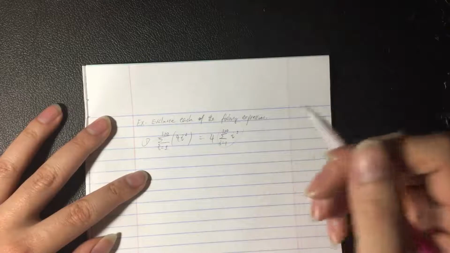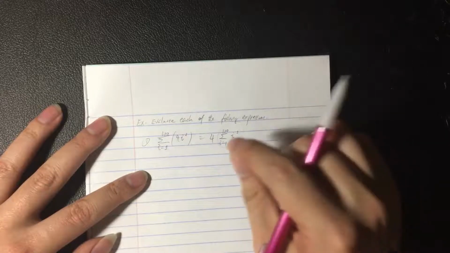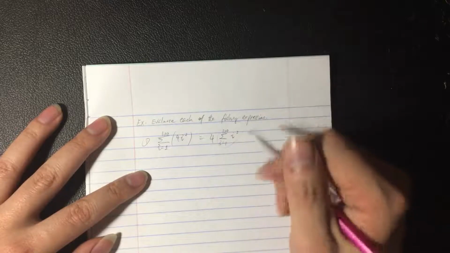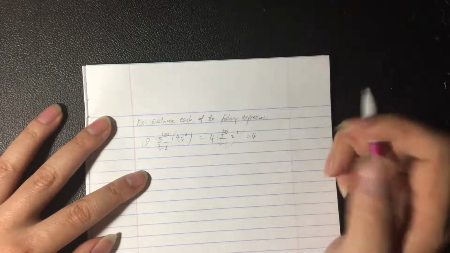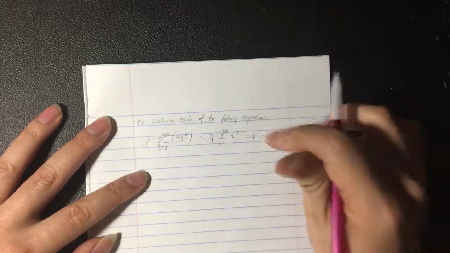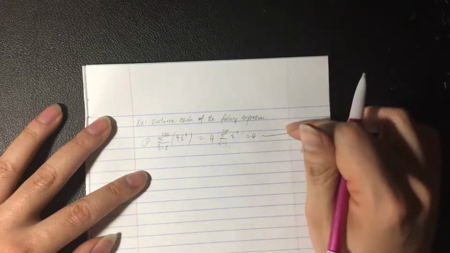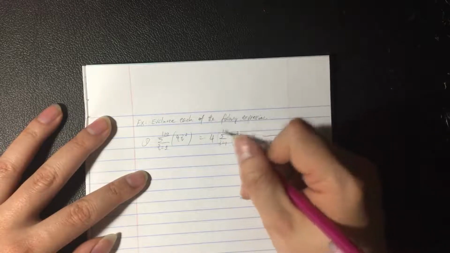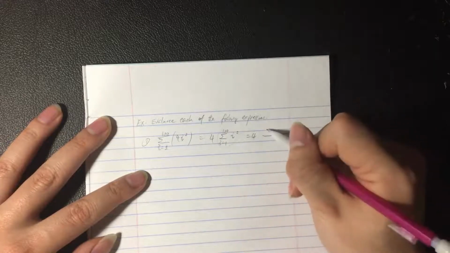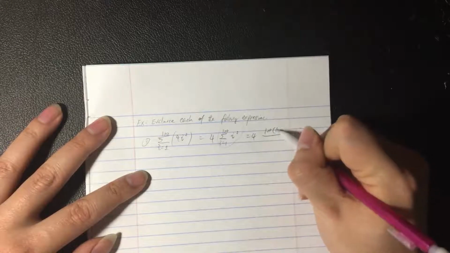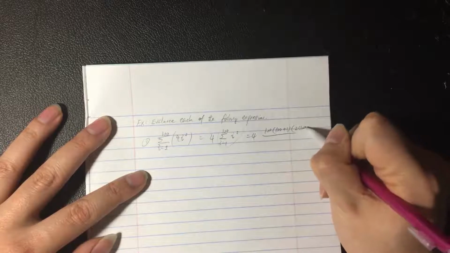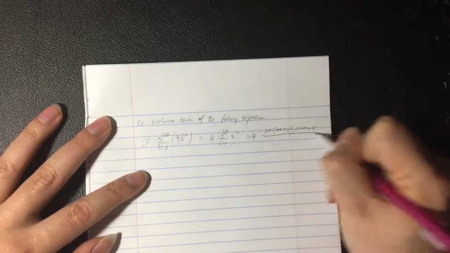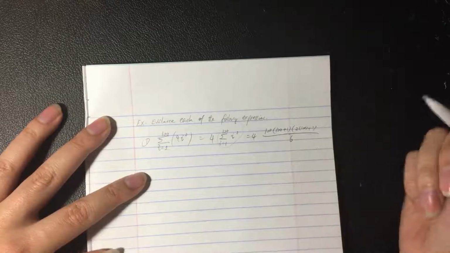Use the formula that the sum from 1 to n of i squared is n times n plus 1 times 2n plus 1 over 6. So plugging in 100 for n, we have 100 times 100 plus 1 times 2 times 100 plus 1 over 6.